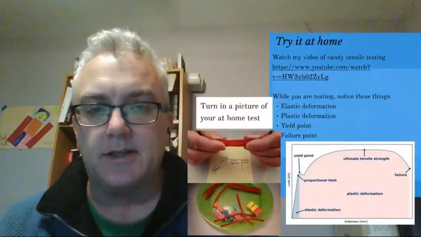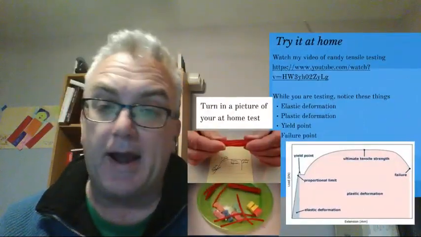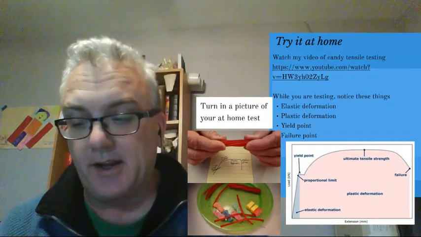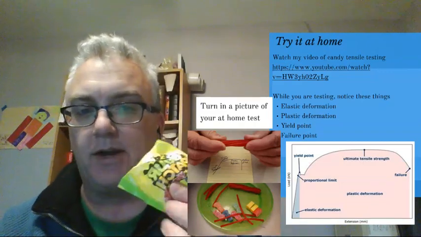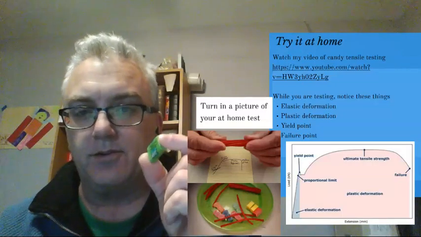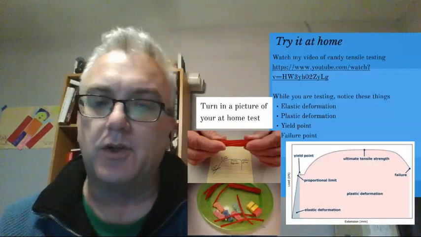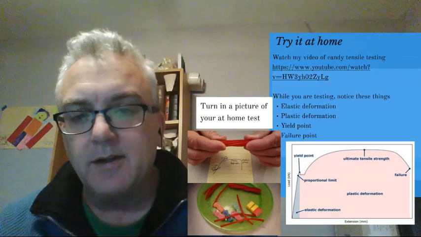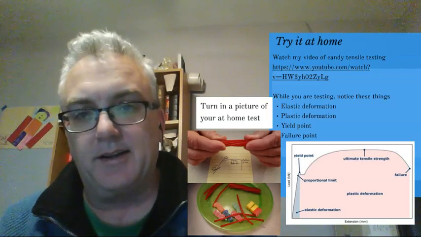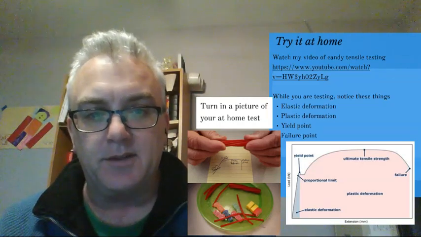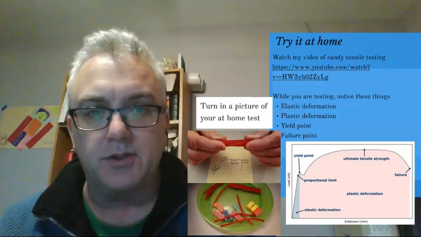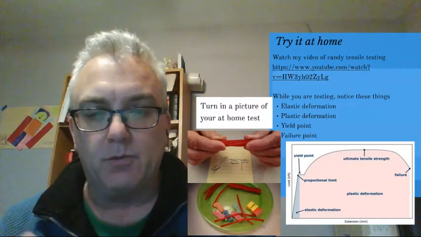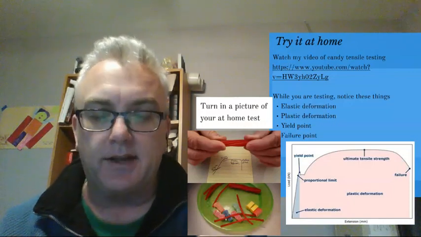The next thing is testing from home. You don't have to test from home if you don't happen to have candy, but I used Twizzlers, and then I used Sour Patch Kids, and then I used Starburst. You can use anything you want, really, but these are the candies that I had laying around. I got my daughter to help me out, and then she ate all the candy afterward. But if you watch my video, which I'm also posting up on YouTube, you can actually watch my candy test.